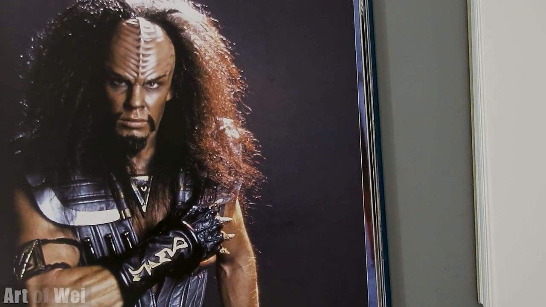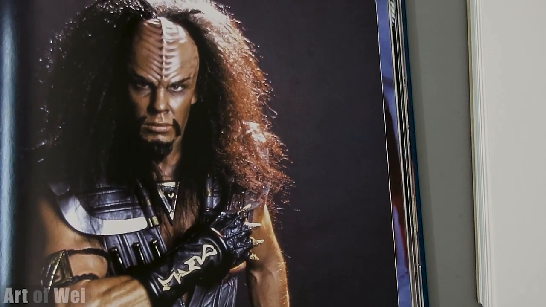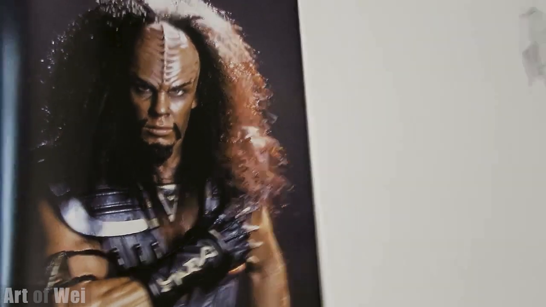All right, here's another one that's kind of interesting. It's got some cool elements, and let's see if we were to draw something like this.